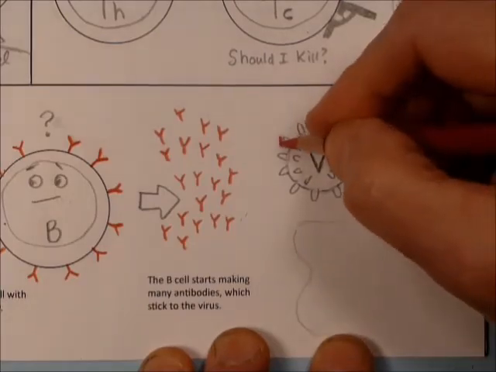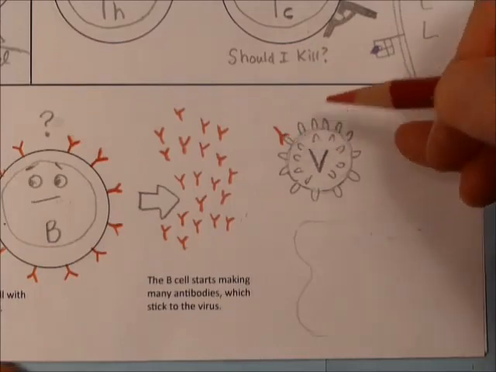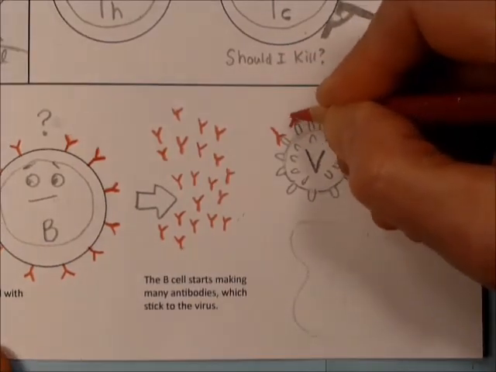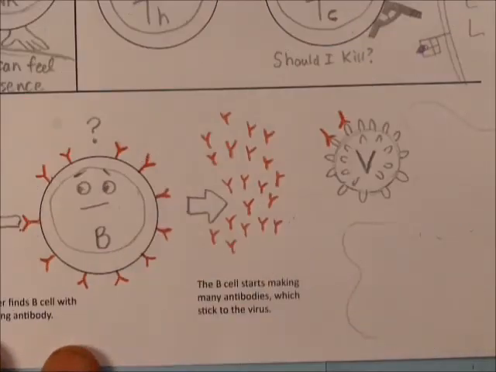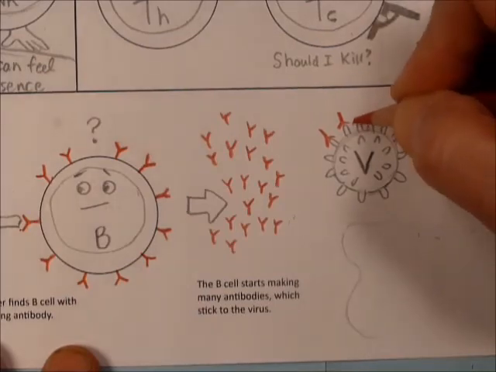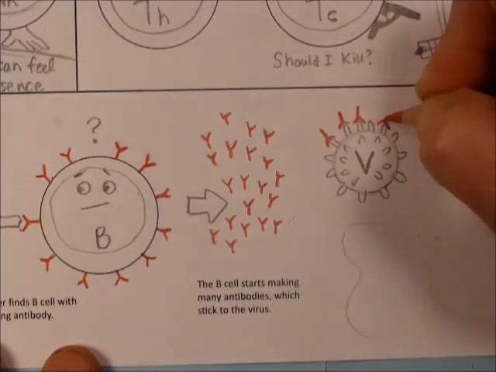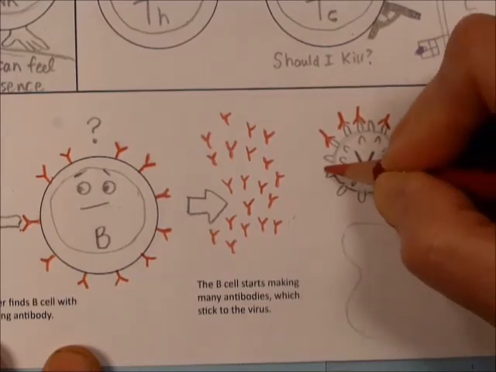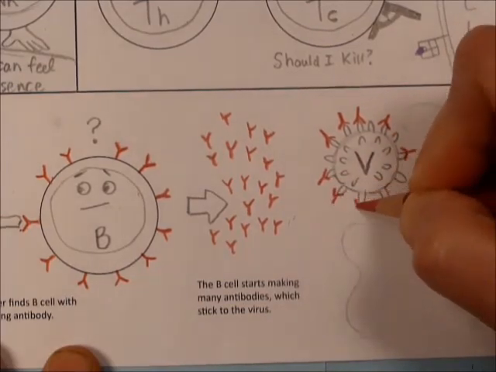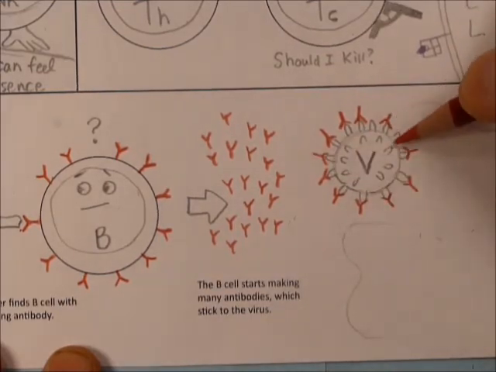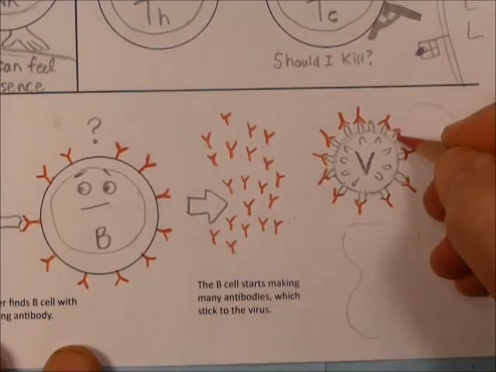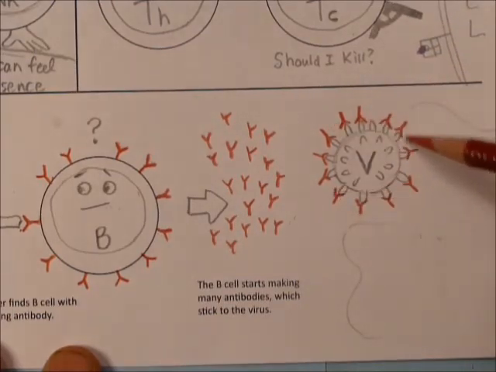And these little Ys are going to go and stick like this. The inside of the Y, the fork part, is the part that sticks to things. You see the bottom part sticks to the cell, but when they stick to something else, it's the top part of the Y that sticks. And so they're going to go and stick to the virus. Now this will accomplish several things. Number one, is the virus going to be able to stick to a cell now? Right now, these things are going to block it. It's going to clog up those glycoproteins and won't be able to attach and enter a cell.